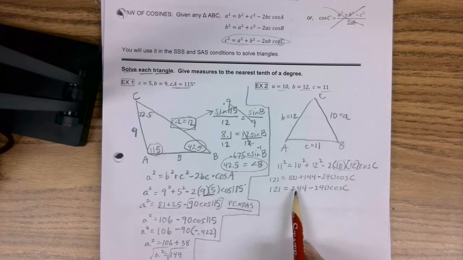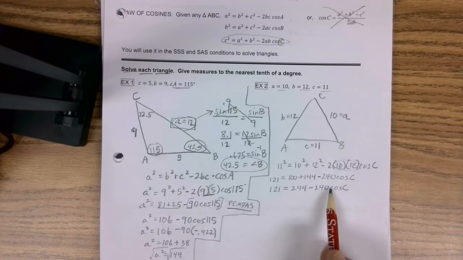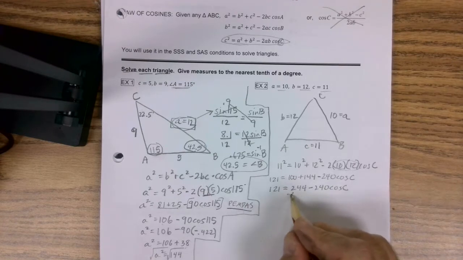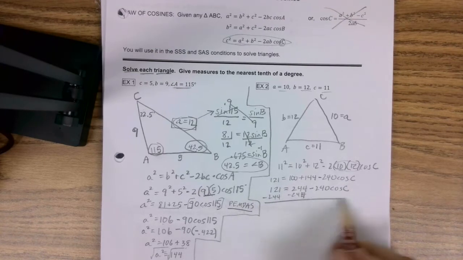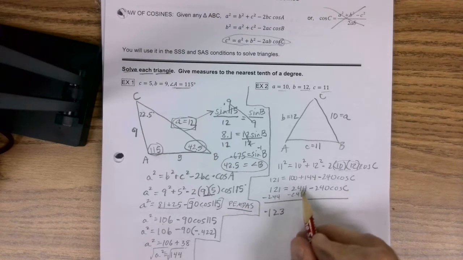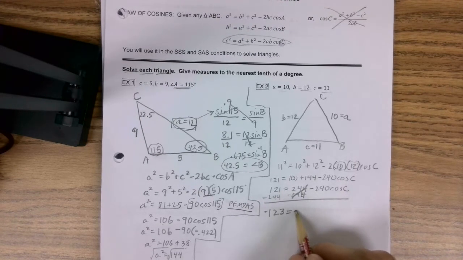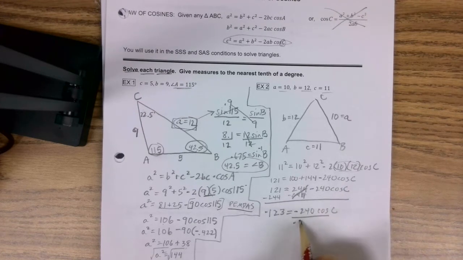How bad do you want to go 244 minus 240? I bet you do. Can't do that. Remember PEMDAS? This is connected by multiplication. So I have to subtract 244, subtract 244. So this would be, 3, 2, 1, negative. Don't know why I struggled with that so badly, but equals negative 240 cosine C. Got to divide by negative 240.